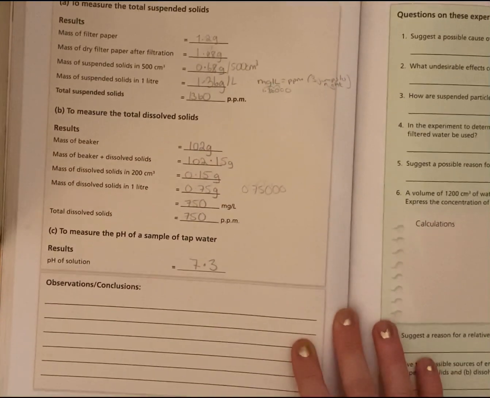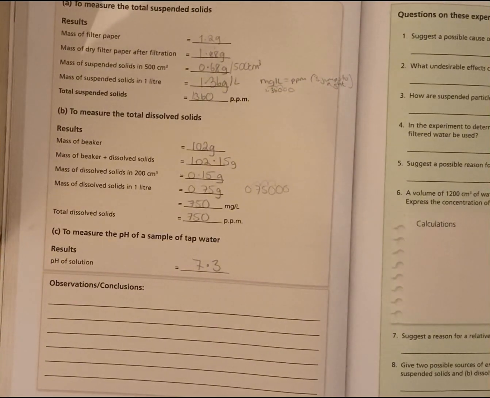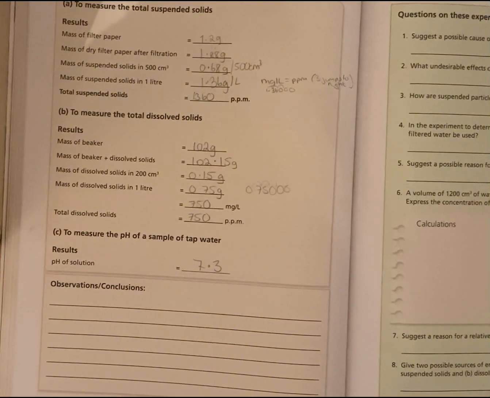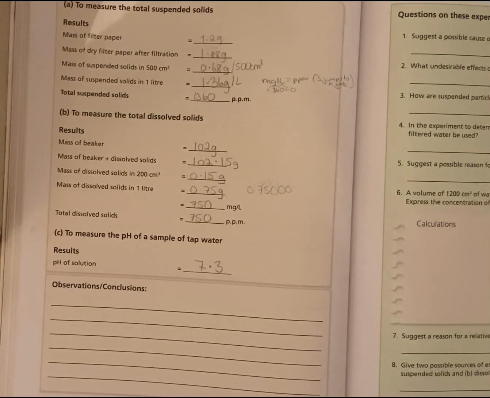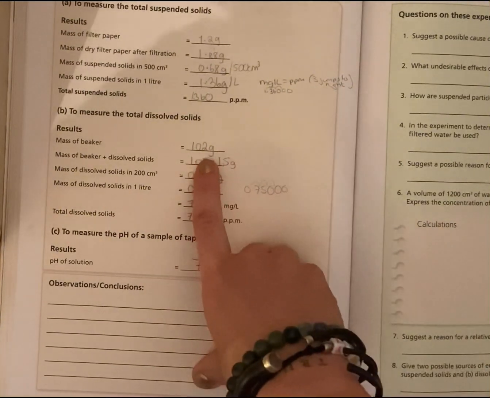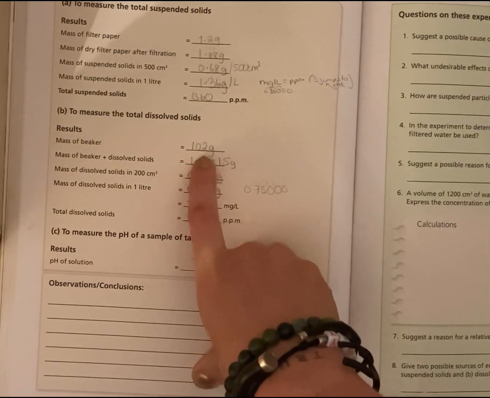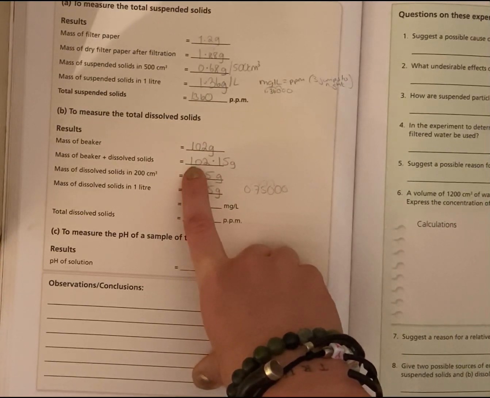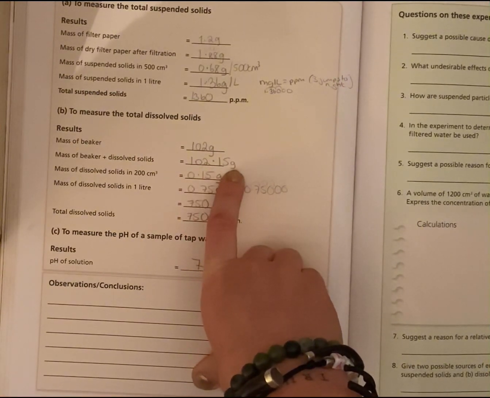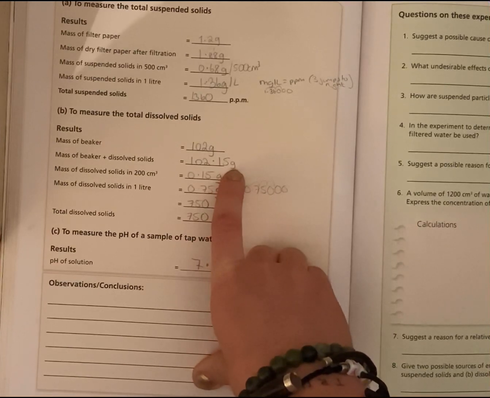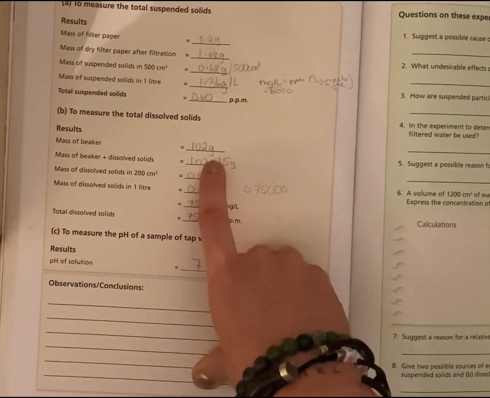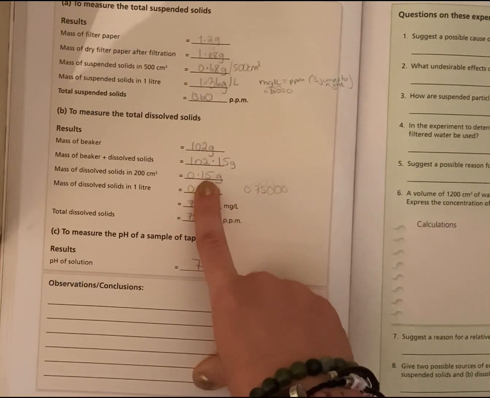In section B then, you take your beaker and you evaporate anything off. So before we put water into the beaker, we need to take a reference point again, just like the filter paper. So my beaker was under 2 grams. Then once I put the water in and I evaporated all of the water out, this is what the new mass of the beaker plus the solids was. So if I subtract those two, I'll get just the solids.